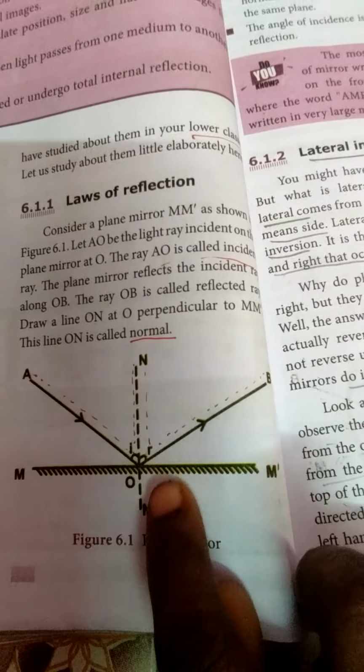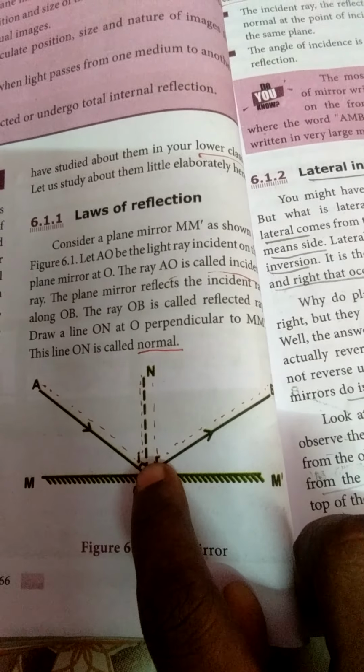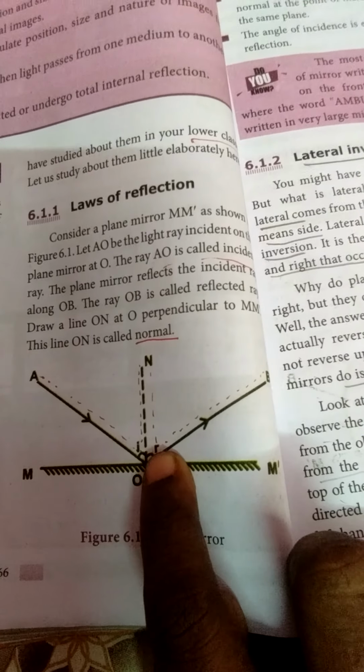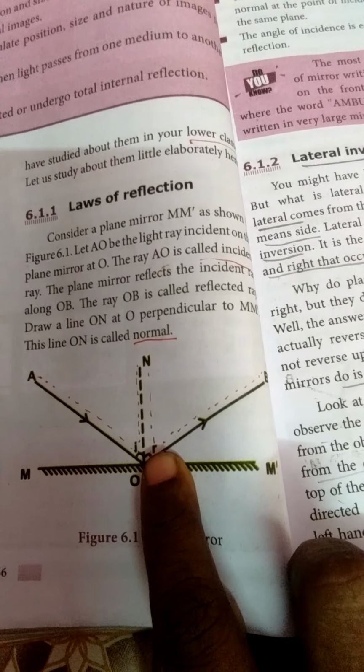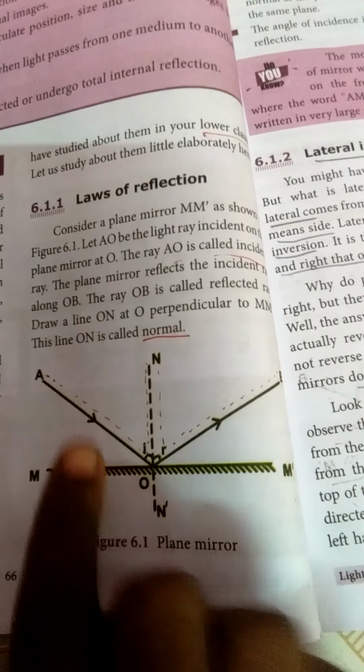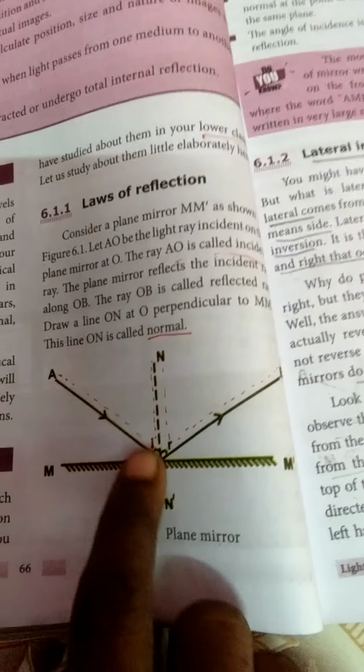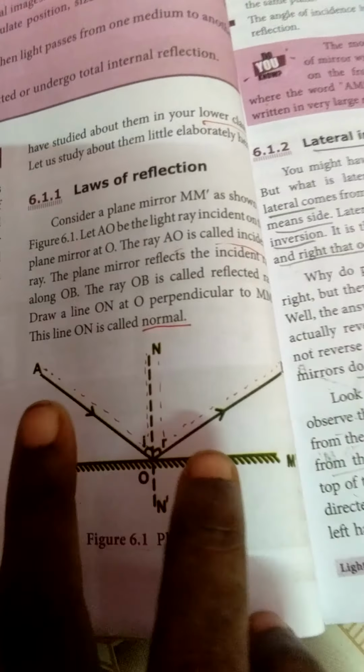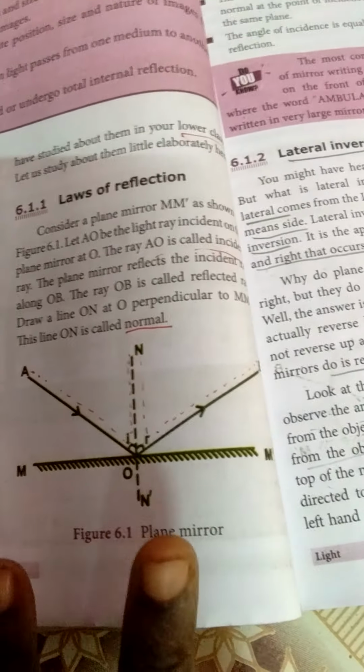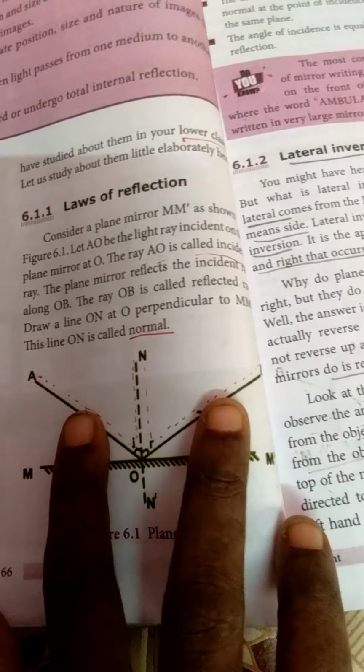So next, this other angle we put the name as R. Why? Because the reflected ray we are taking as R, and this ray is the incident ray, we are taking as I. Okay. So both angles are equivalent. So if this is 60 degrees, this also is 60 degrees. Okay. So the angles are equal. So this is the law of reflection.